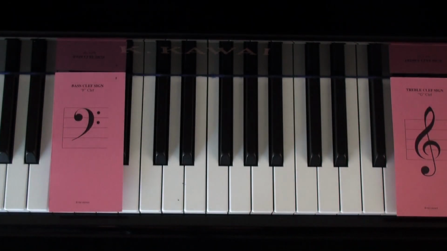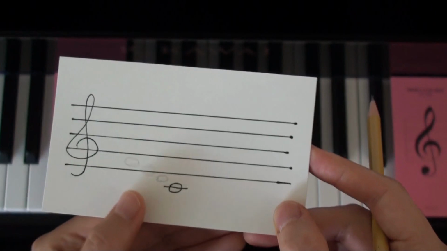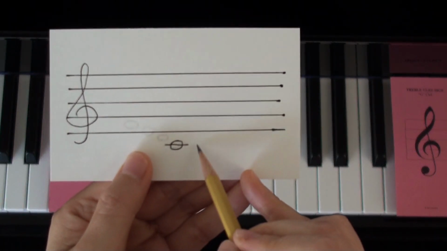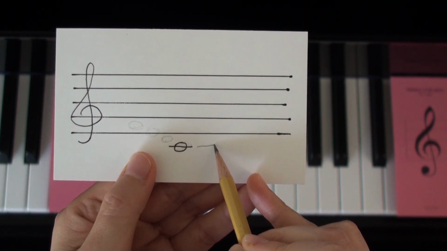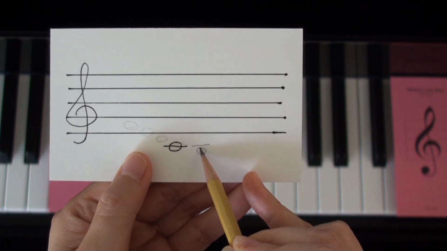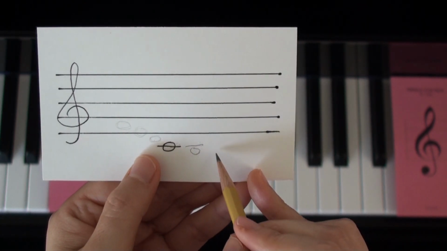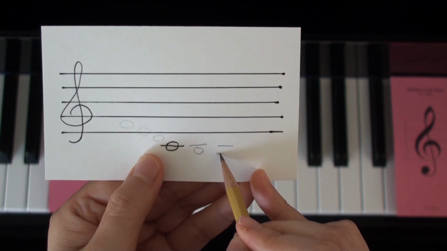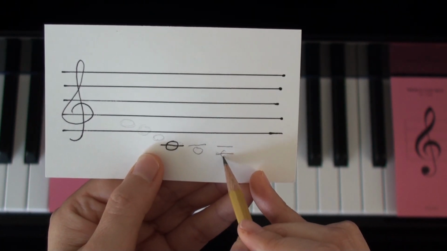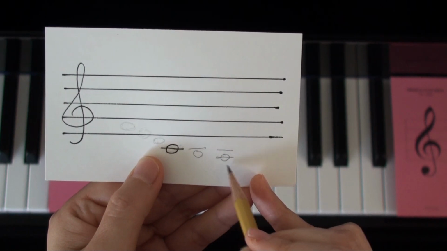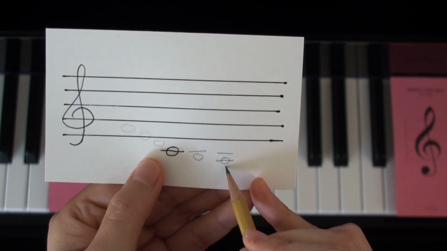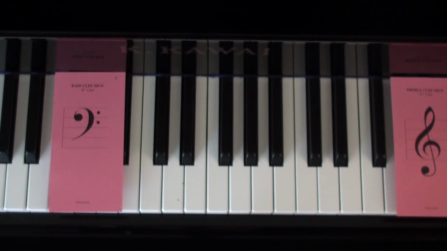You can continue to go down, okay? You can actually put a note below that line. You can add a line and then put a note below that. That will be B, below middle C. And you can continue going down by adding more lines. So the next note comes on the second line you added, and that will be A, okay?